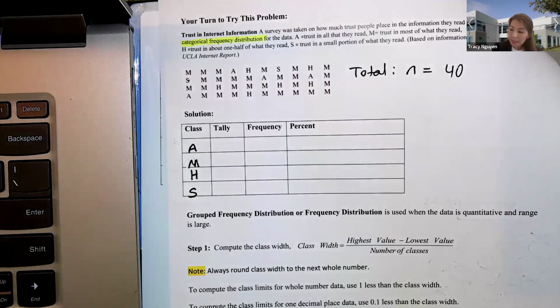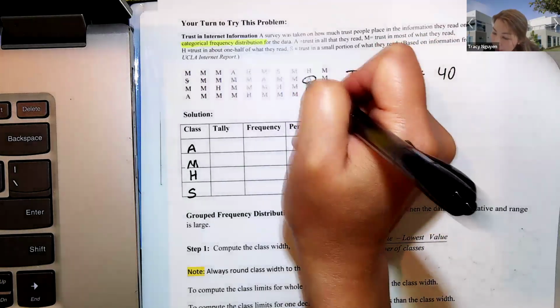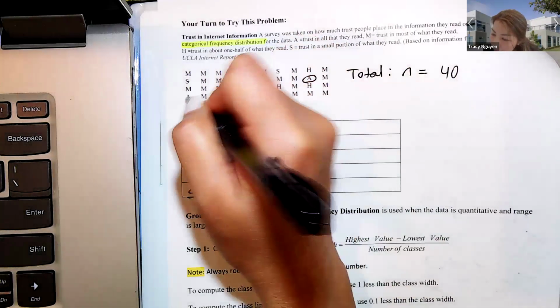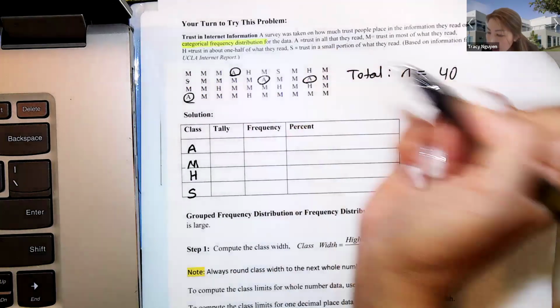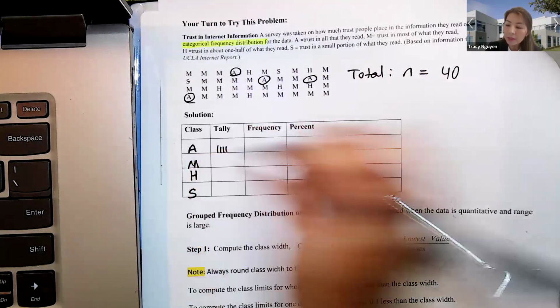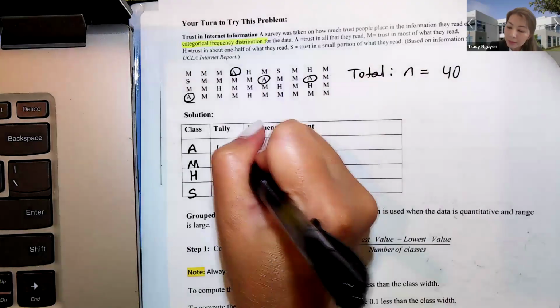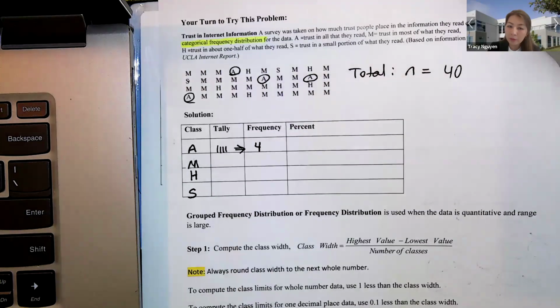All right, so now we're going to collect A. Look at our data set here. Let's see how many A's we have. 1, 2, 3, 4. I believe that's it. So we have 4 tally marks, and because we have 4 tally marks, our frequency would be 4.